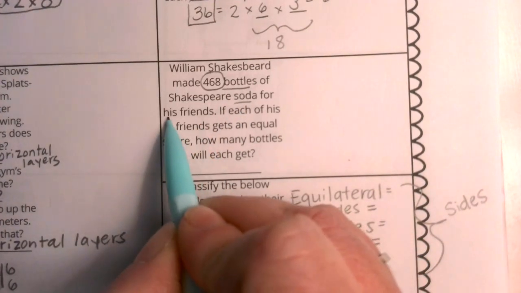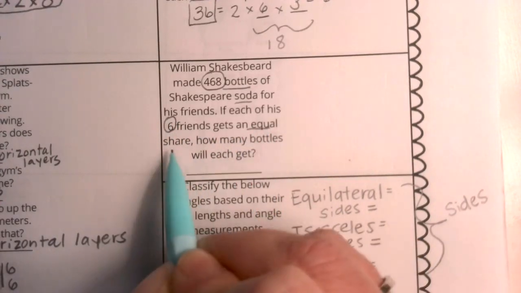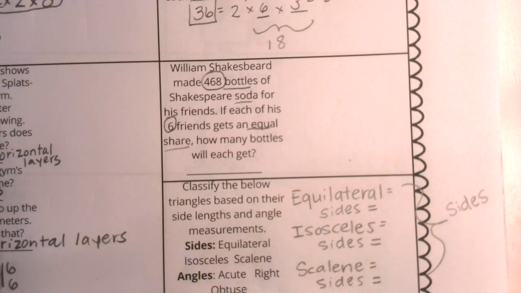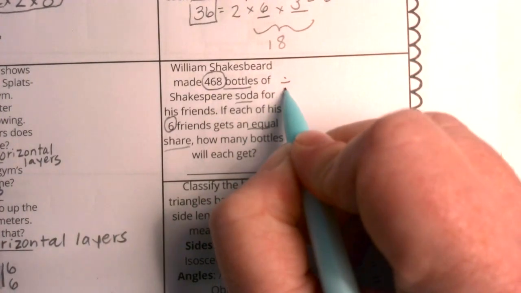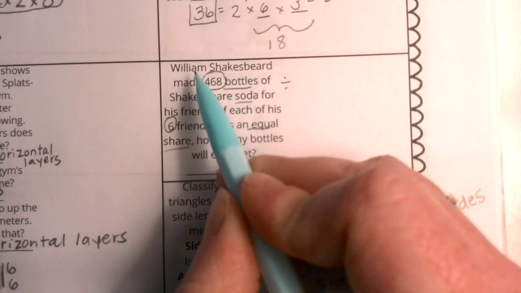Now, each of the friends is going to get an equal share. It didn't say he and his friends. It says he's giving them to the six friends and they're getting an equal share. Well, that tells me right away what I need. The magic sauce to answer this question is going to be division because this is my whole.